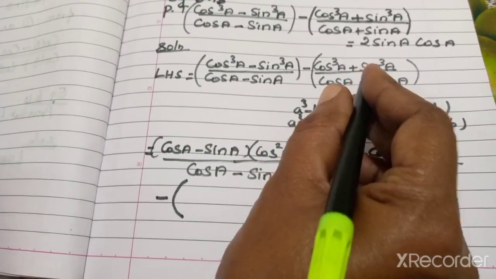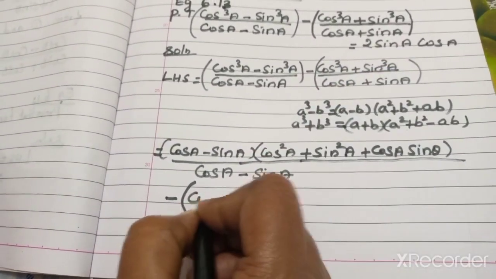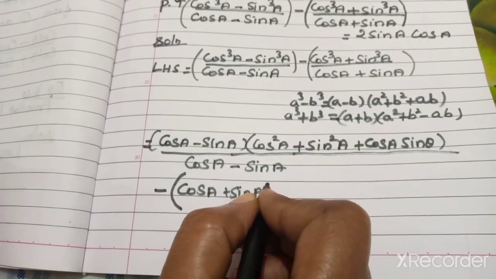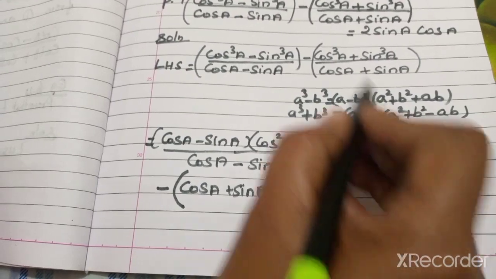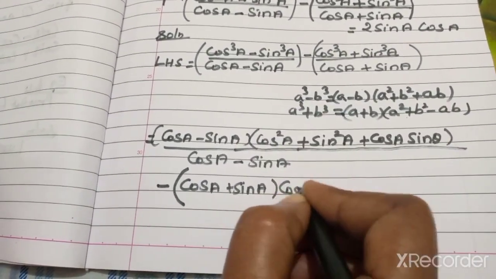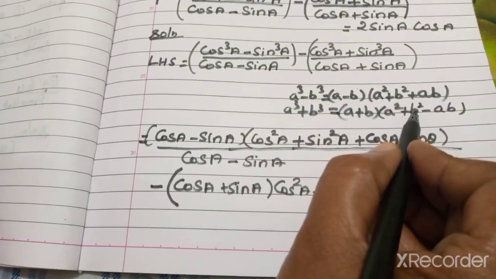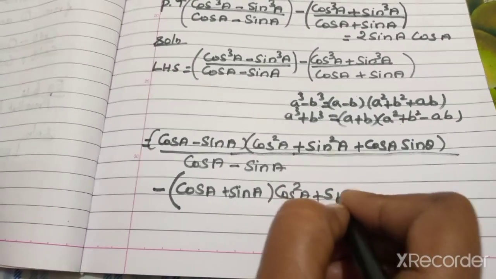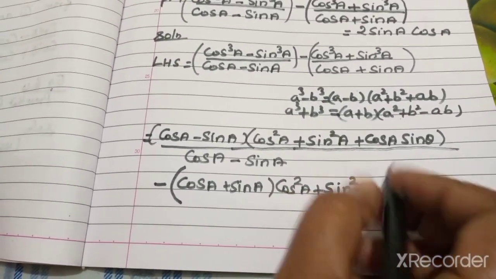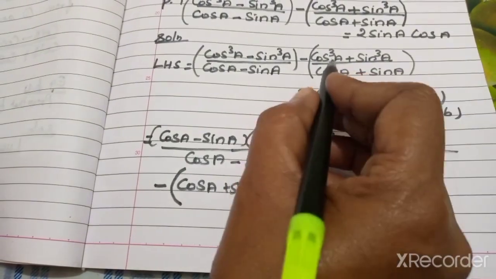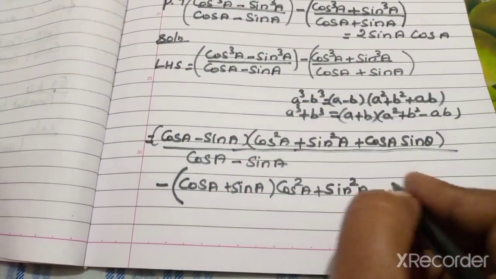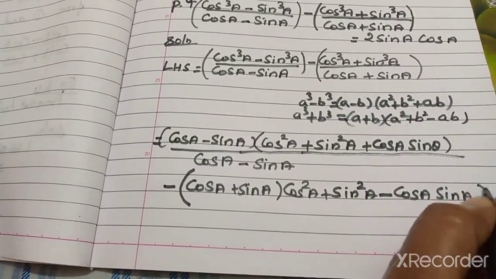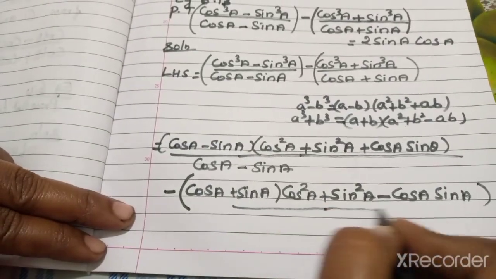Cos A plus sin A, that is A plus B, over, next A square, so cos square A, plus B square, here B is sin A, so sin square A, then minus AB, so minus of cos A sin A, close the bracket, divided by the denominator term.